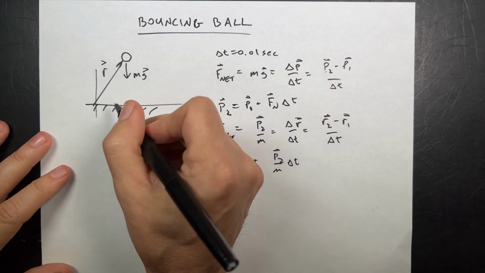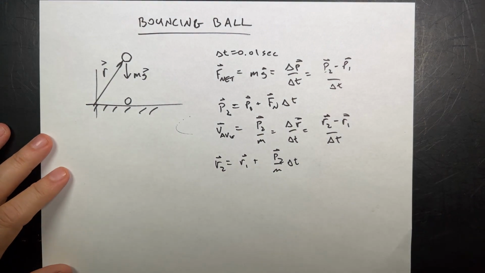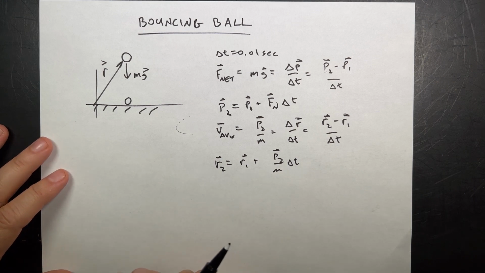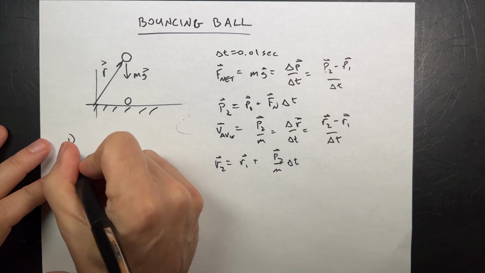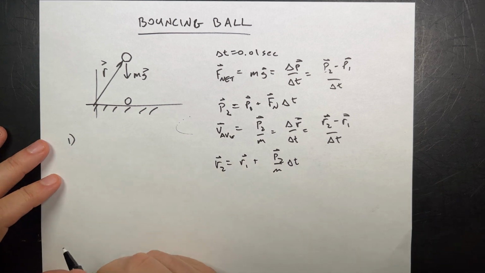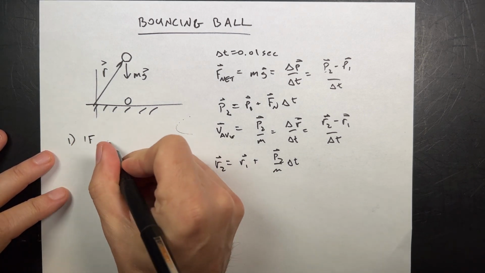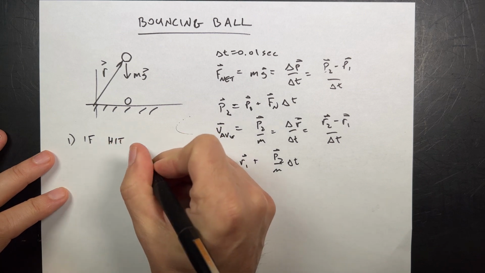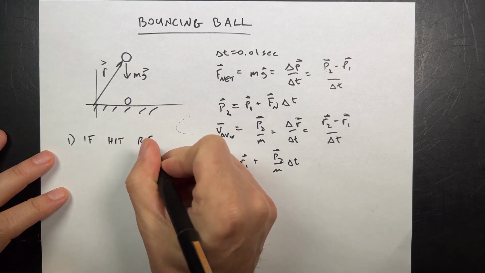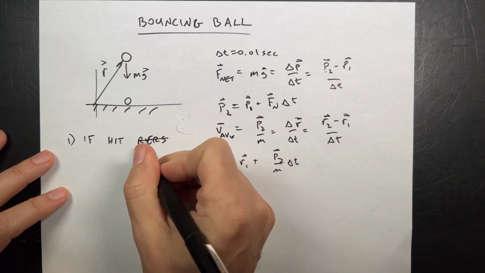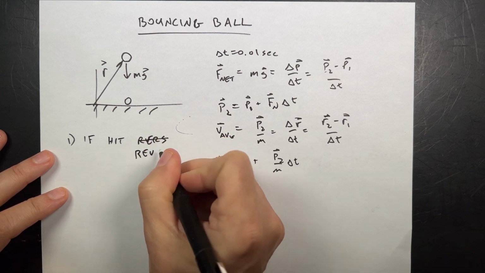Okay, now, but what happens when it hits the floor? Right? How do I model a bounce? And this is just a simple point particle model of a ball. We're going to obviously make a much better ball later. Well, number one, I'm going to do this two ways. Actually, I'm going to do it one way. The easy way is just if hit, reverse momentum.